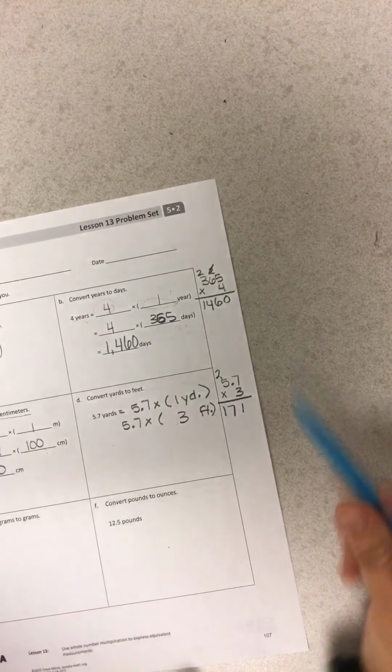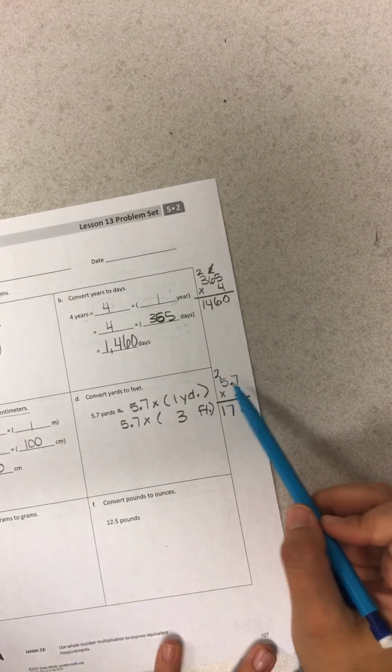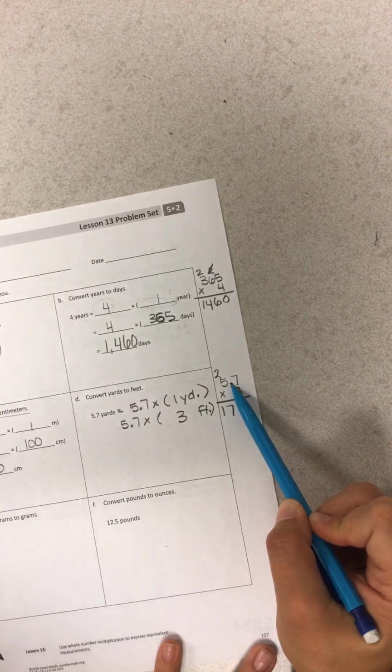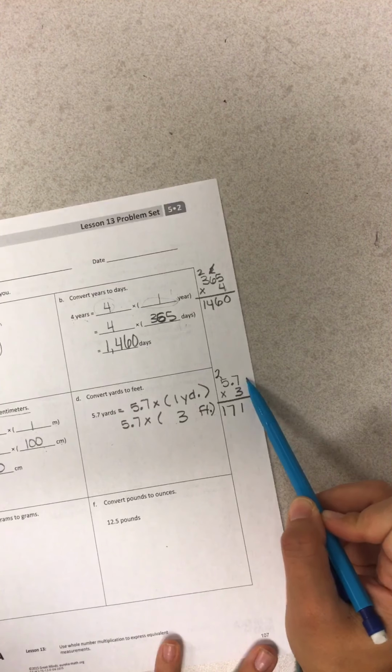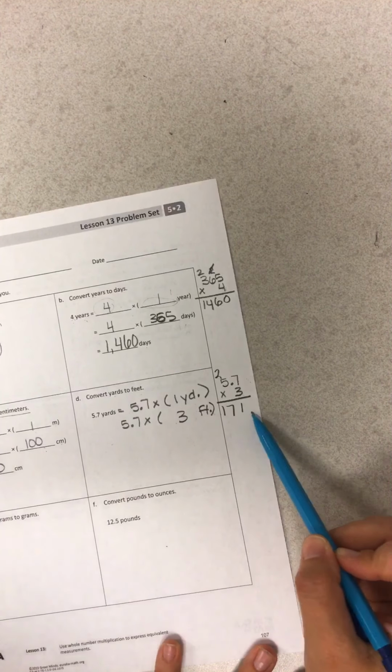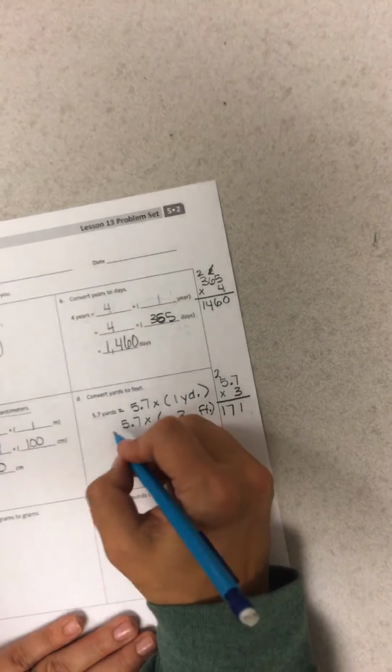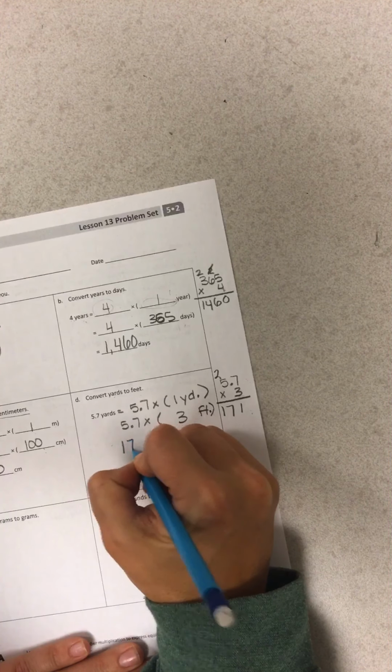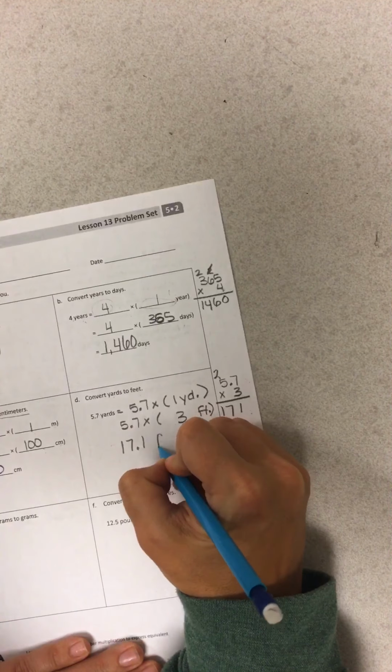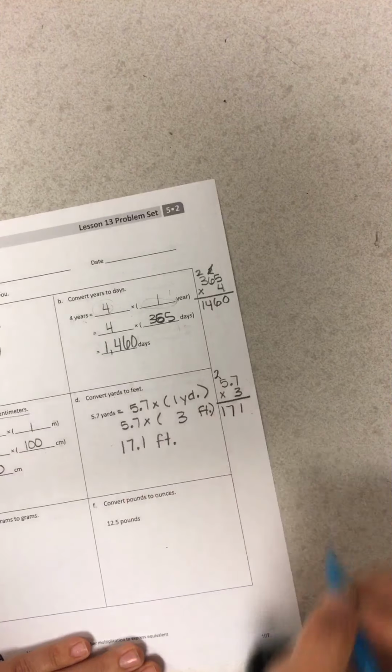Okay, so my answer is not 171. Remember, I started off, if I kind of ignored that decimal, the answer should be in tenths. So this answer should be in tenths, and to write it in tenths, it's going to be 17 1/10 of a foot. Okay.